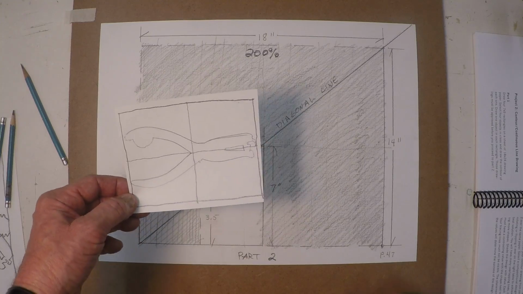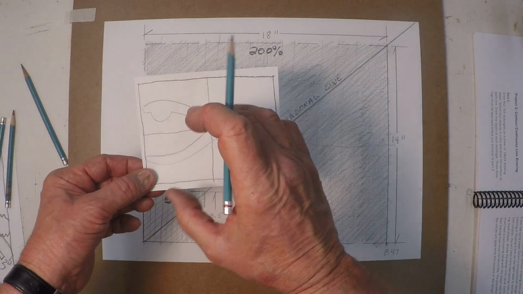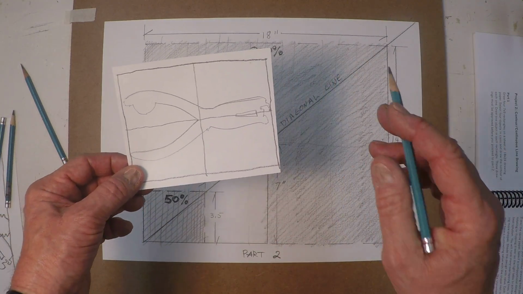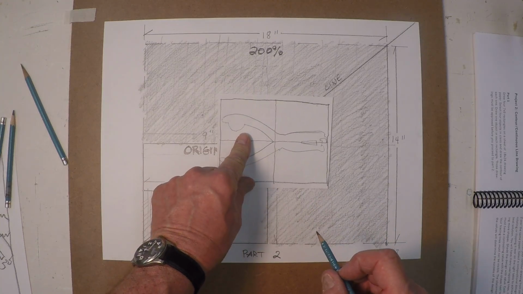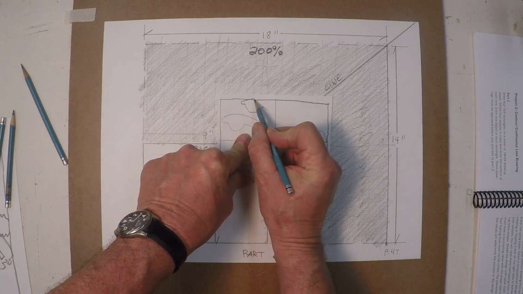So you see, as you divide up your larger spaces, it's easier for you to duplicate an enlargement of an object. Now, you don't have to be really super accurate with the width of it and stuff, but what you should not do is round off edges. Like, for instance, this edge here, you wouldn't want to redraw it just like this.